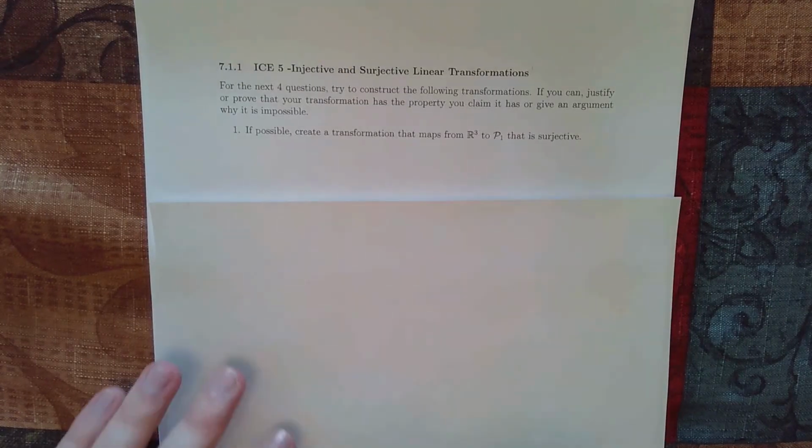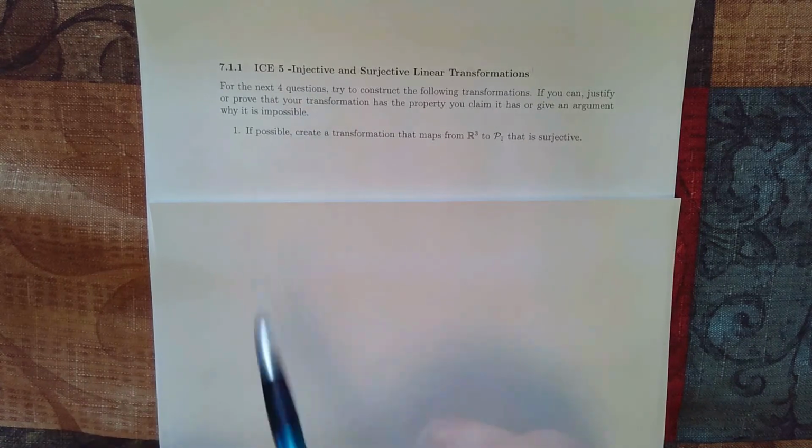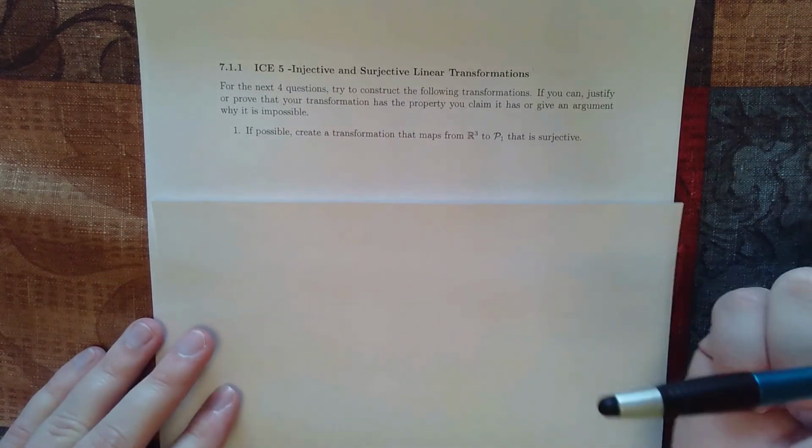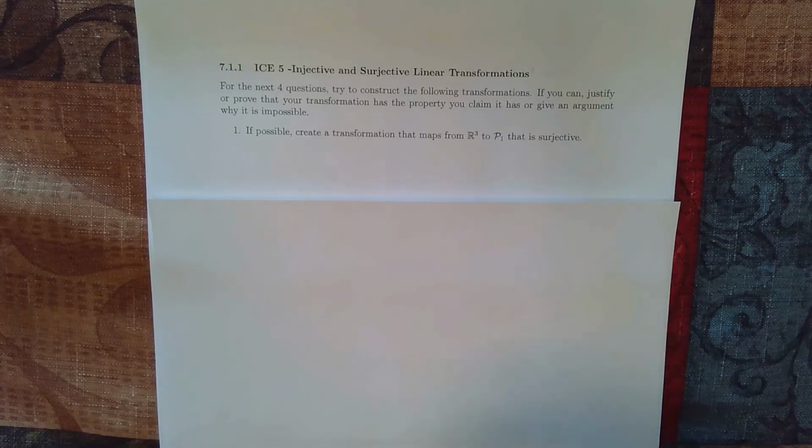All right, so in the next video, we'll be talking a little bit more, another ICE 5. The numbering system messed up, so this will be ICE 5 kind of part 2. And what we'll do is we'll try to see if we can create some transformations that have these different properties.